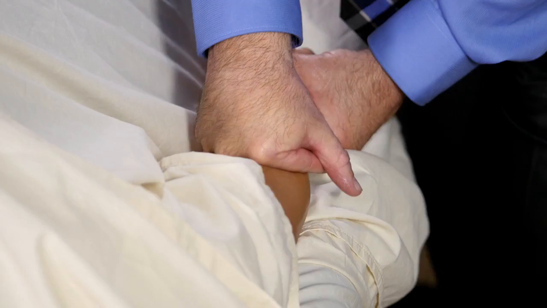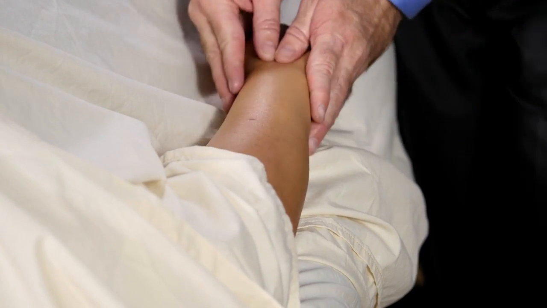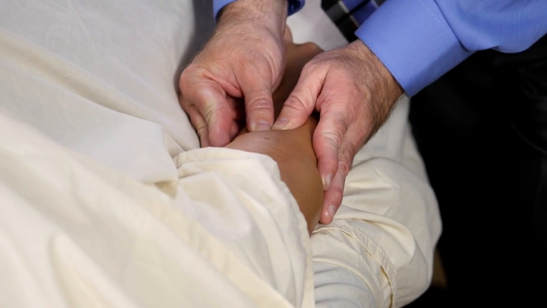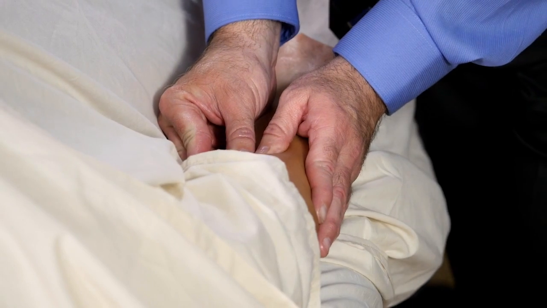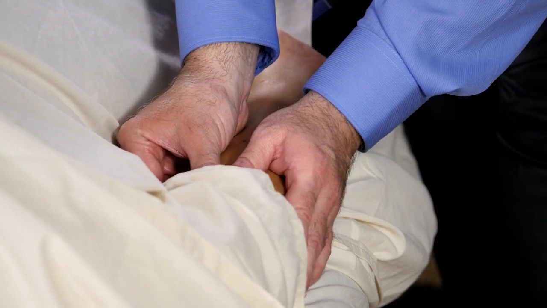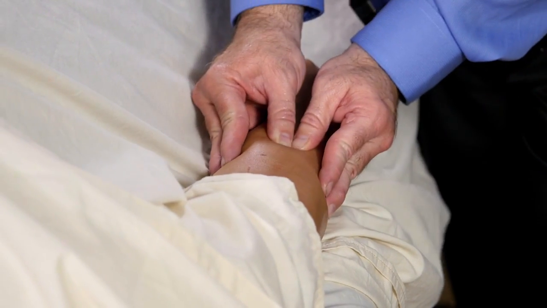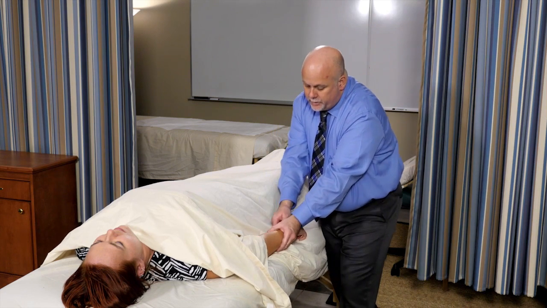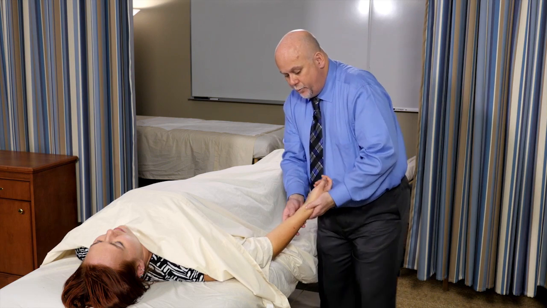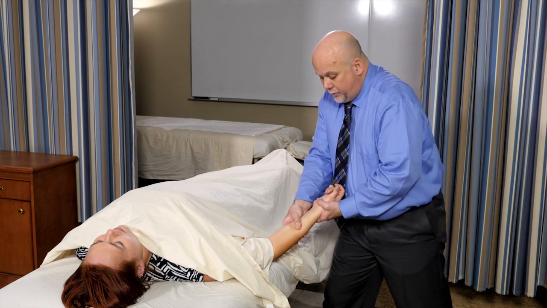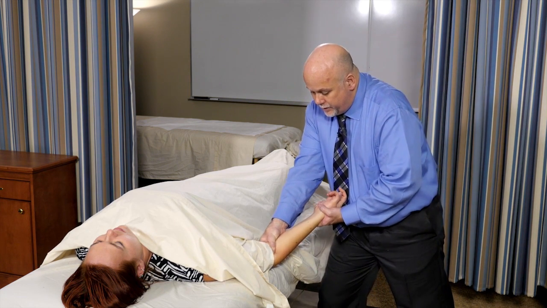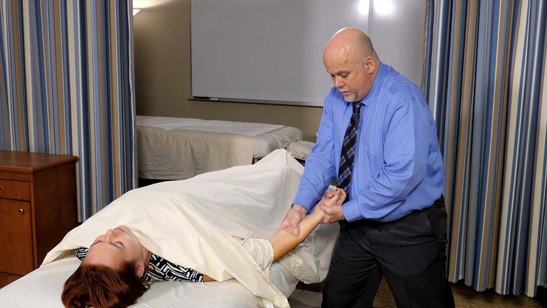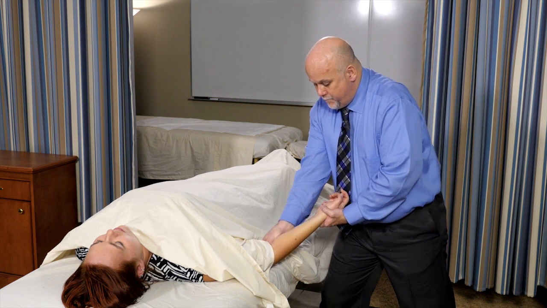We could even come in a little deeper with our techniques and use our thumbs to work along the muscles here of this part of the forearm. Now let's go ahead and do the other side of the forearm. Now with this, we're probably just going to come in here and apply some techniques using our thumb to strip along the forearm.